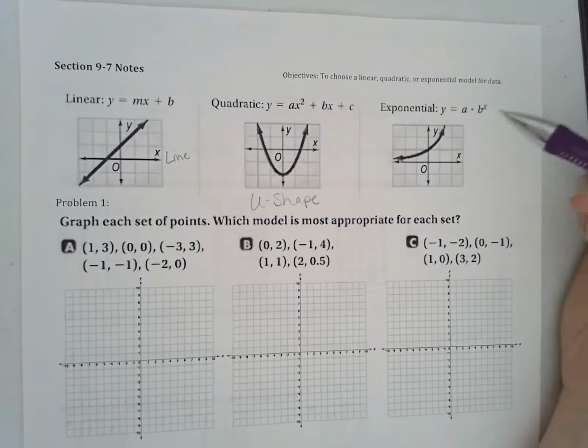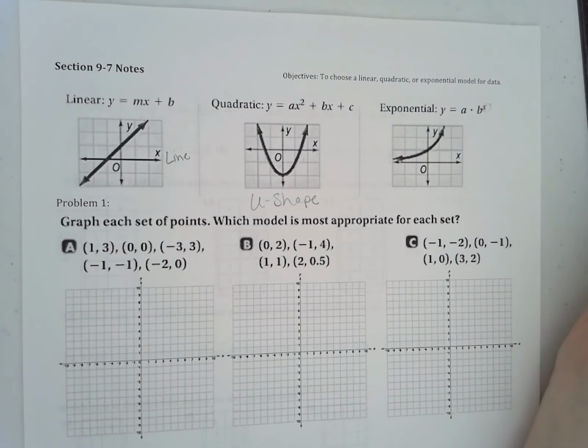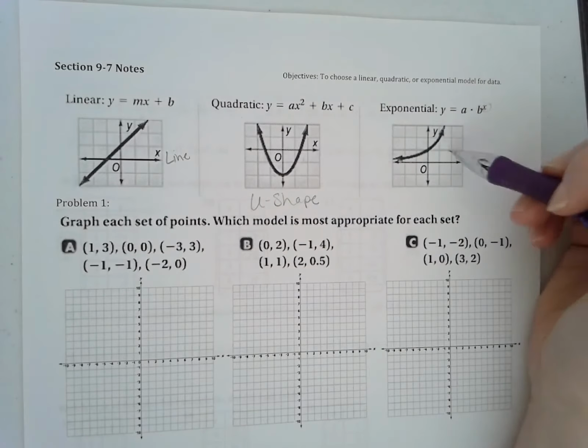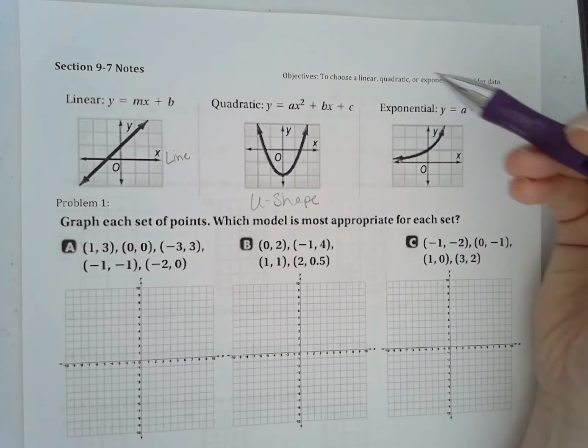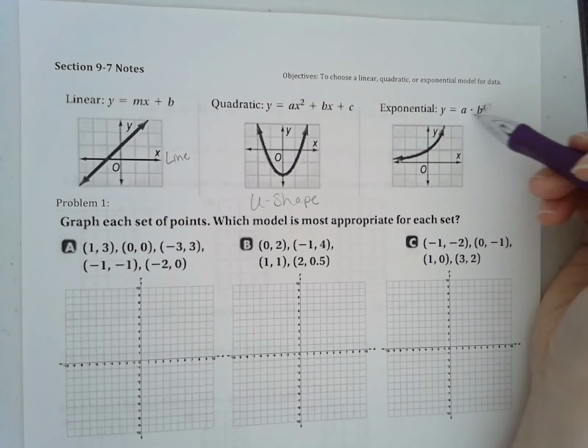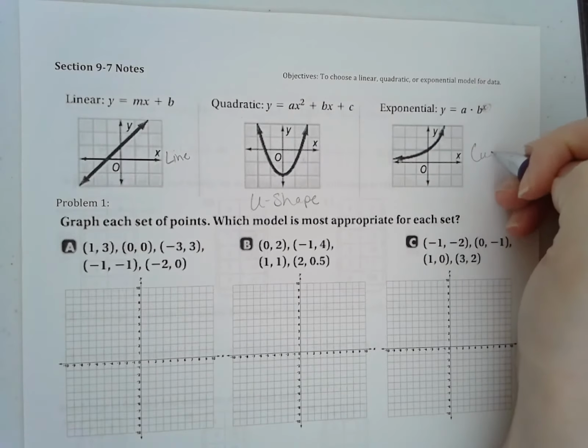And the next one is an exponential. This is where you have an exponent somewhere in the equation. So you'll have y equals a times b to the x power. Notice how you're not adding or subtracting anything. It's just a simple multiplication with an exponent. Now, when you graph these, they will always look like a curve.